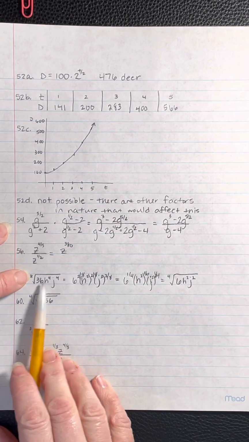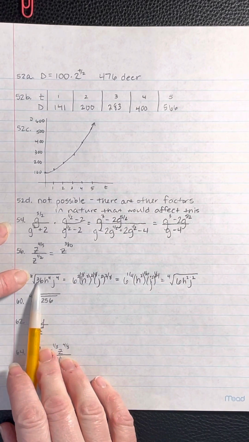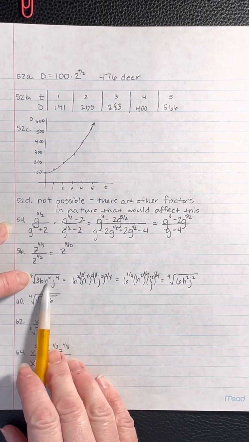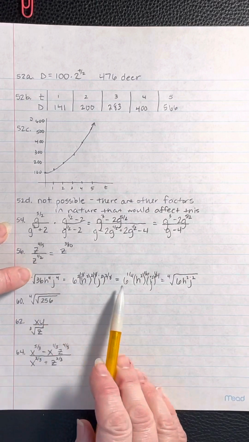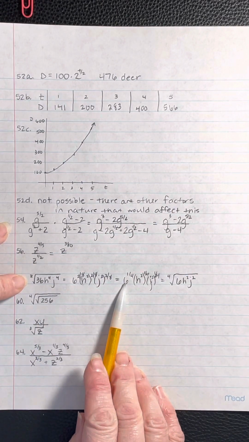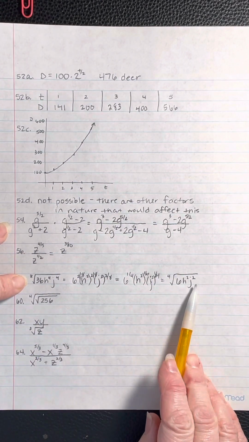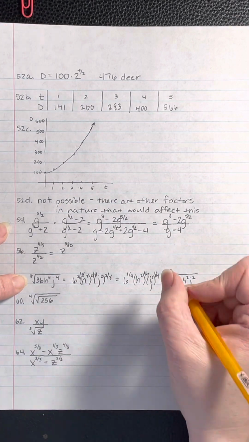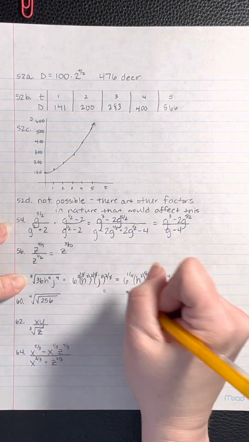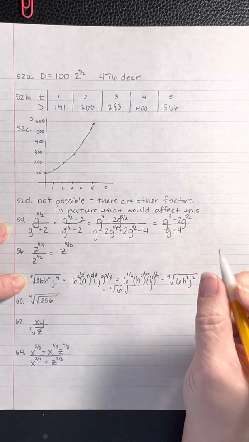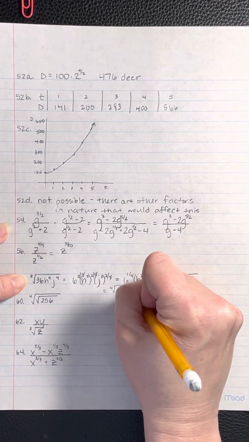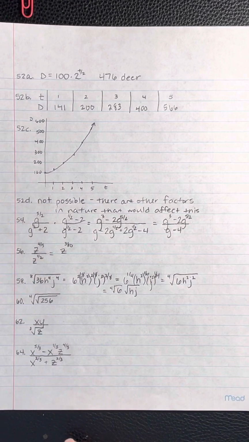If you have it as a radical, unless they tell you to change the form, you should still leave it as a radical. Now, if you argue that this should be the 4th root of 6 times the square root of h times the square root of j, and you said, nope, I'd rather write this as the 4th root of 6 times the square root of h and j, I would give you 100% credit for that as well. Okay?